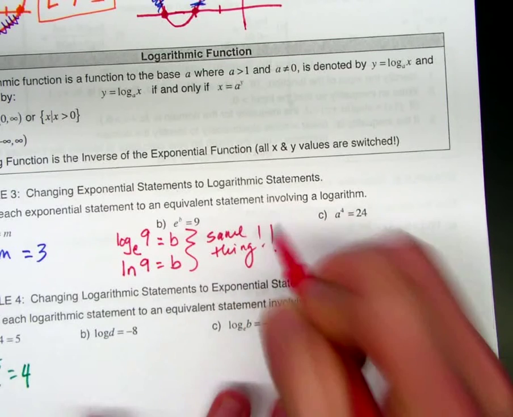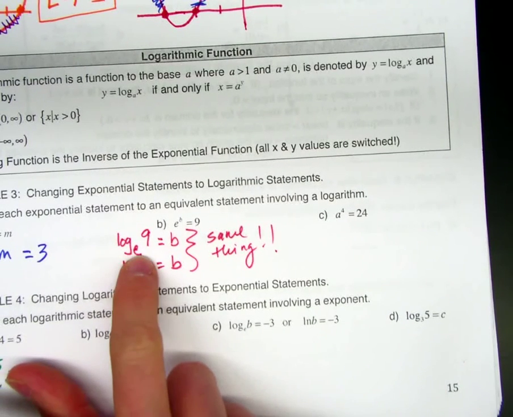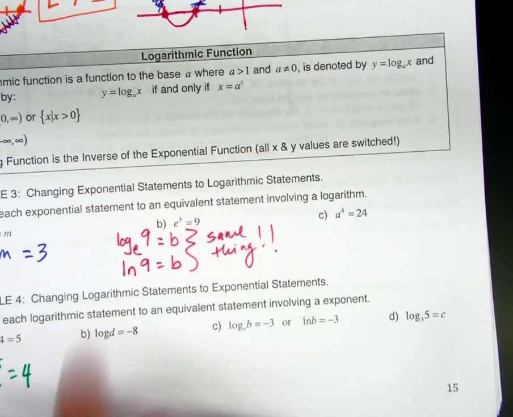Okay, there are 2 logs where we don't write the base. We don't have to. You can. All right, and the 2 bases are base E, that's your natural log, and then base 10 is your common log. And you'll notice on your calculator, those are the 2 buttons that you actually have on your calculator because those are the most common logs that we use.